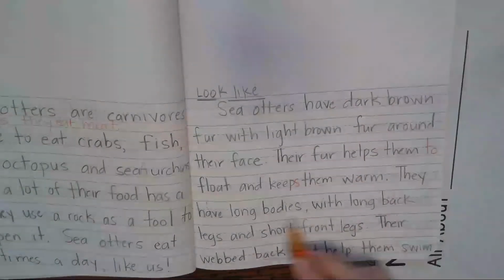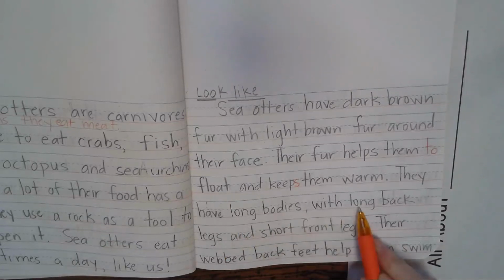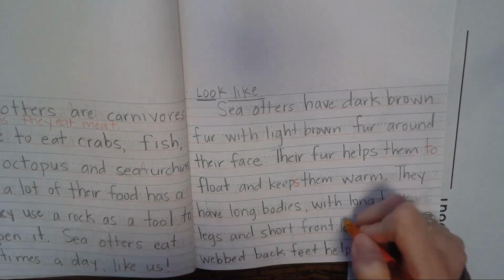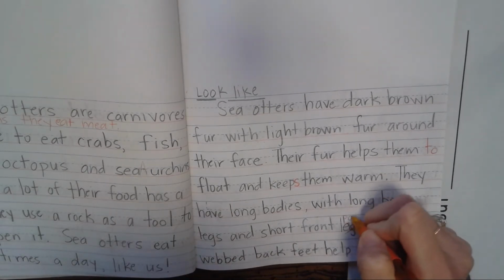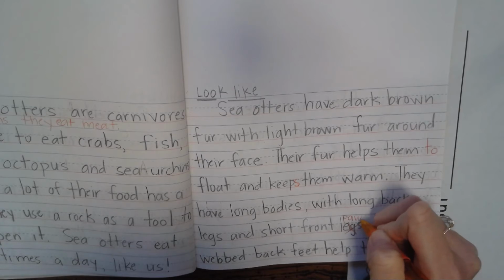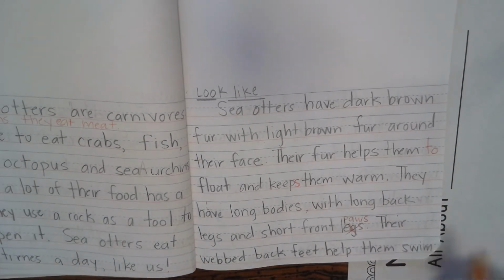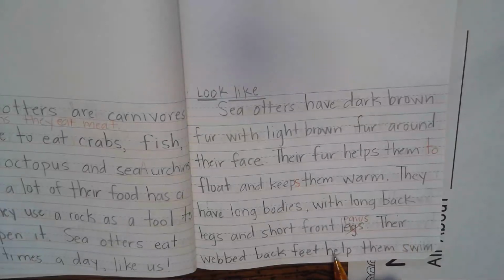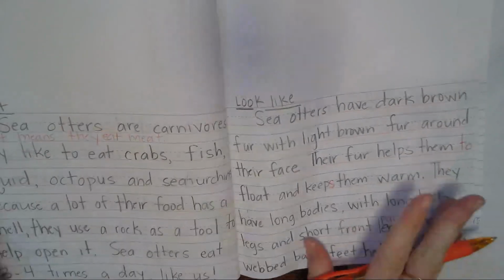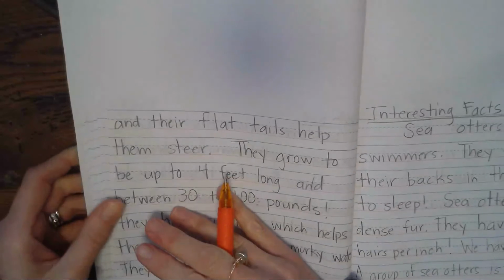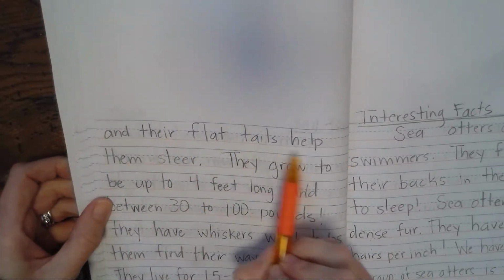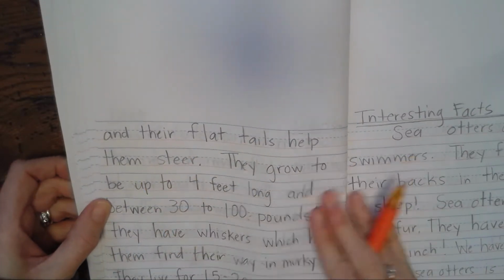They have long bodies with long back legs and short front legs. Maybe since I used legs twice, I'll change that to paws, because I know they mentioned them being paws when I was doing my research. Their webbed back feet help them swim. And their flat tails help them steer.